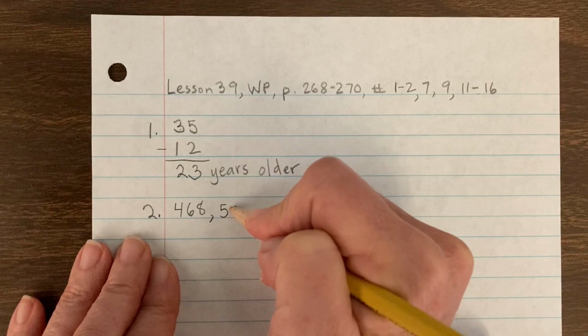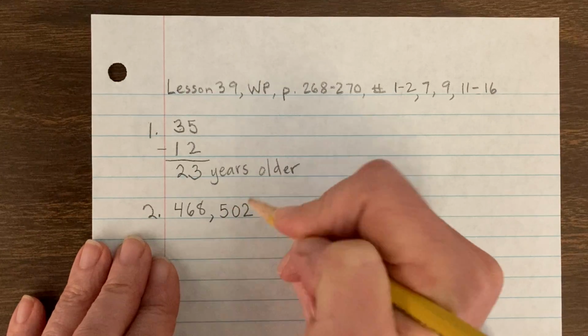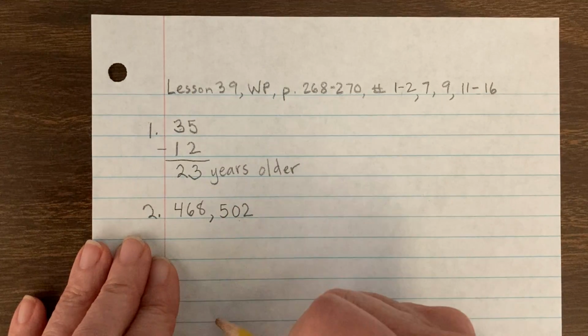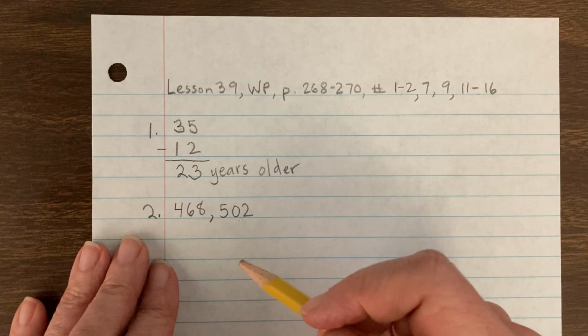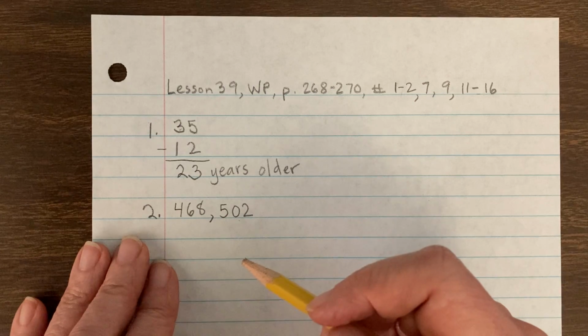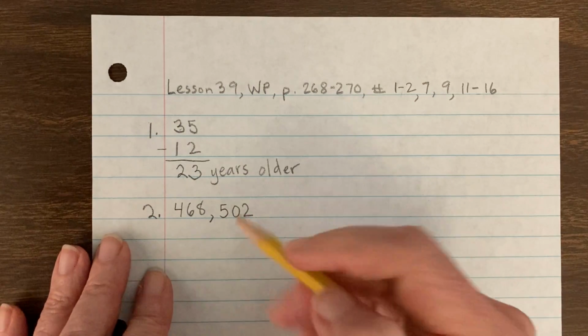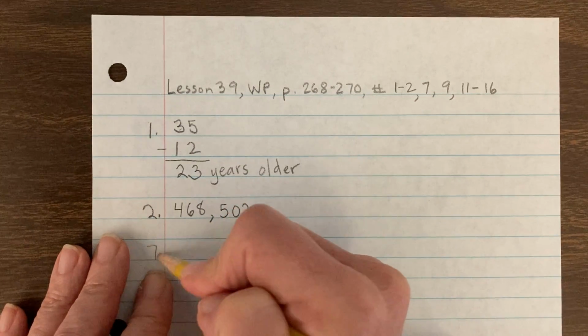Okay, so remember that 502 is written like this. There's nothing in the tens place. So 468,502. All right, number 7.